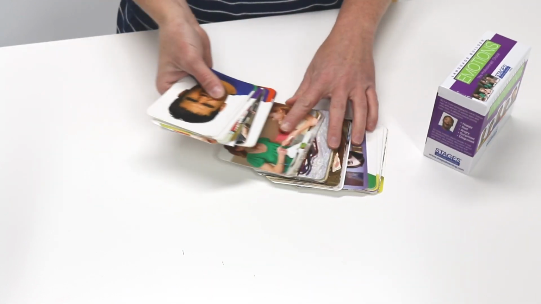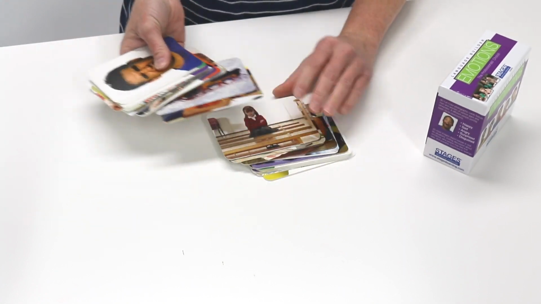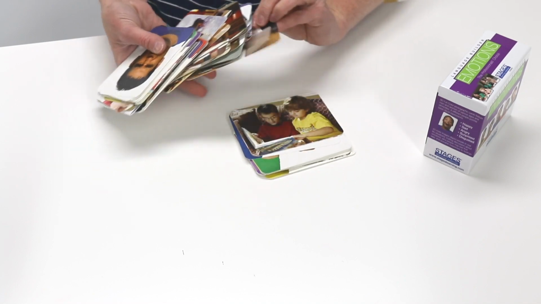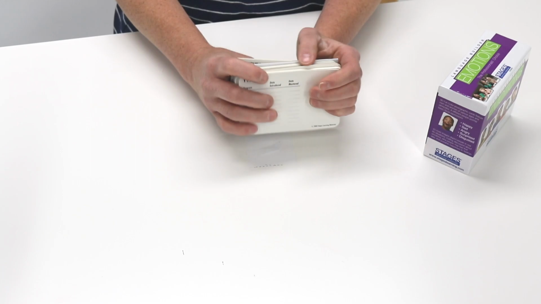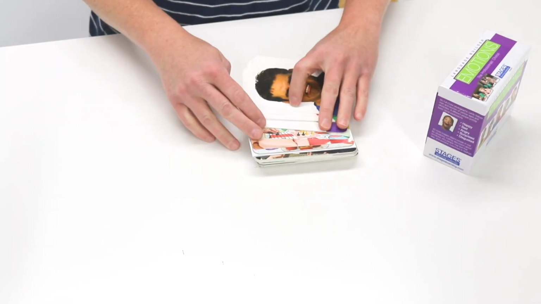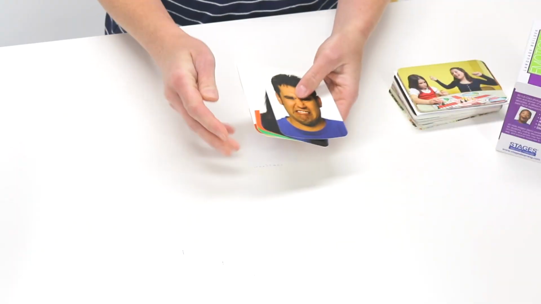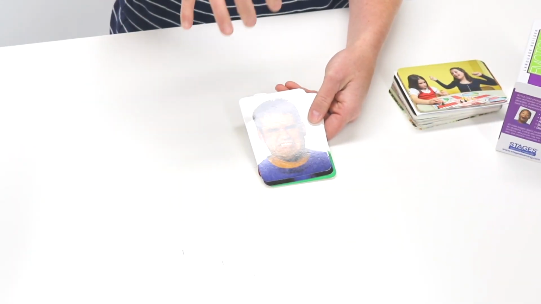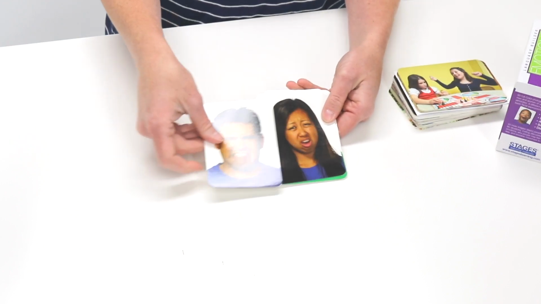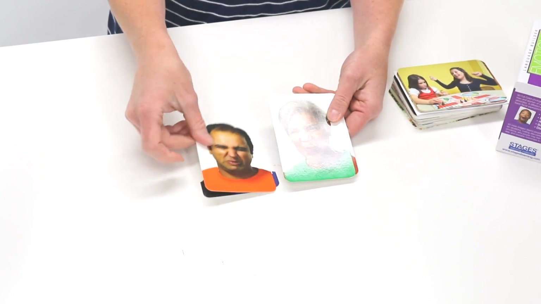So, I'll show you some of these cards here. So again, bright, colorful, a variety of situations. But this is where the Stages emotions cards really shine. So you have, to begin with, the emotions themselves. Okay, so disgusted. And what Stages does really well is there are a number of different pictures to represent disgusted. So this guy's disgusted, she's disgusted, and so on.